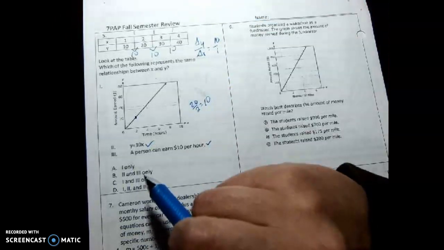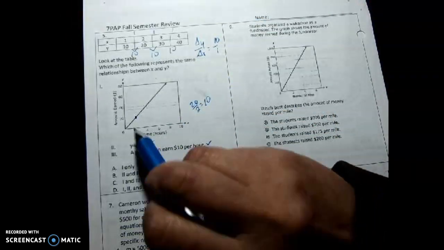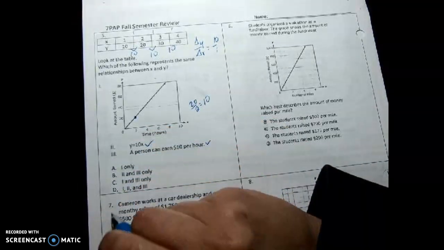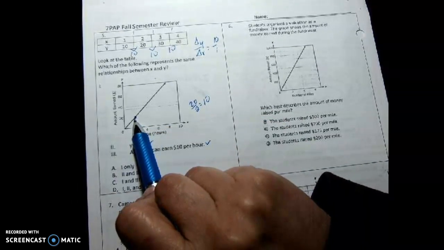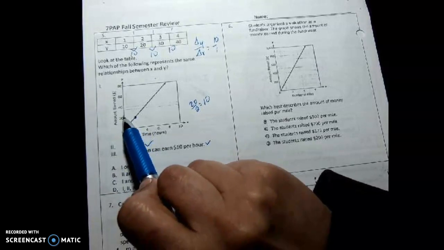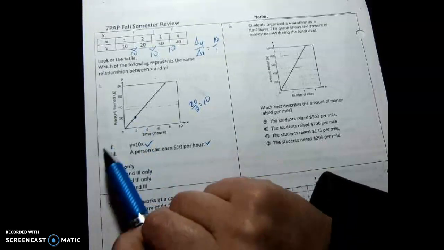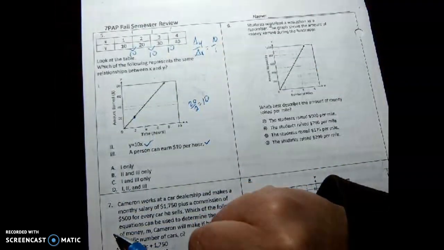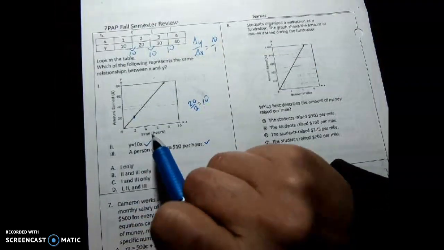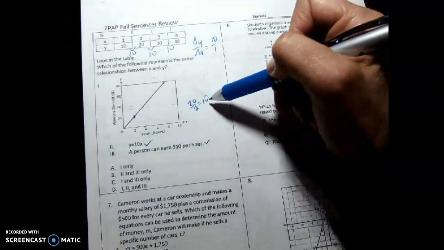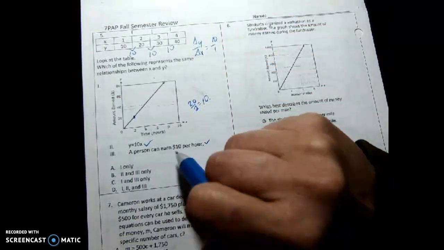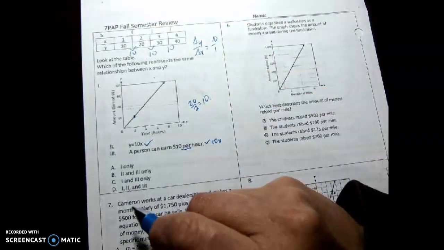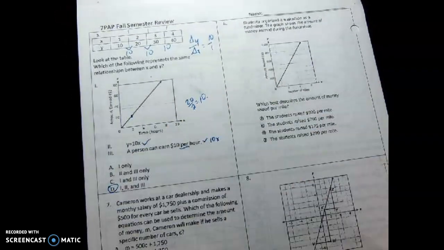So it can be 1, 2, and 3. So this one can earn $10 an hour. So the graph says it's $10 per hour because we divided 10 divided by 2. If I did 40 divided by 4, that's going to be that too. y equals 10x. Yes, these are 10, these are 10, and then a person can earn $10 per hour, and then remember that per, that is 10x. So 1, 2, and 3.